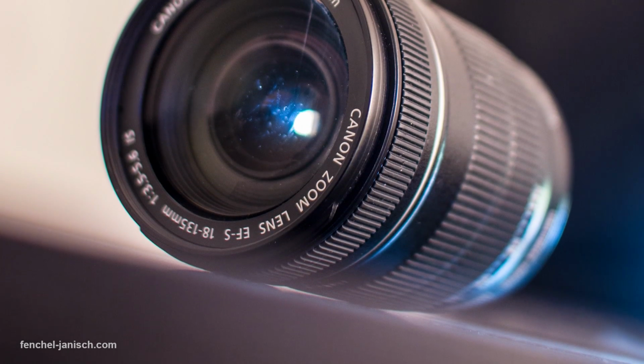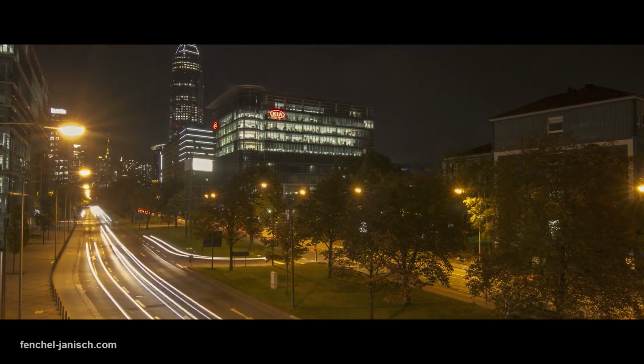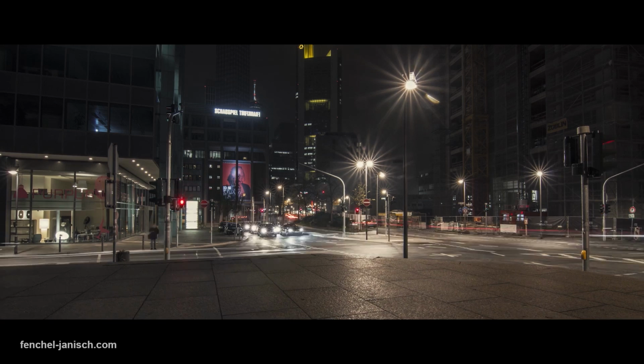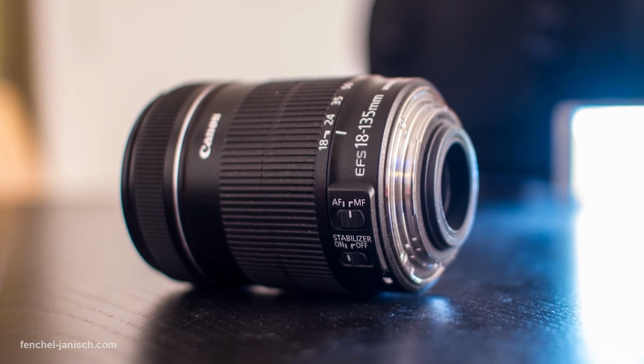Also, try different angles and focal lengths. It's easy to use a wide-angle lens for every shot because pretty much everything looks cool when being captured really wide. But the variety is what makes time-lapsing so interesting.